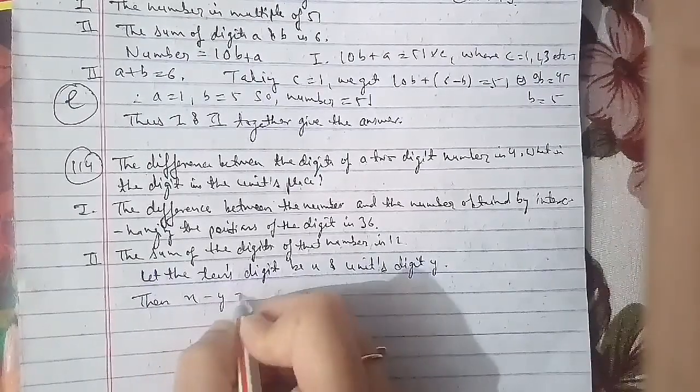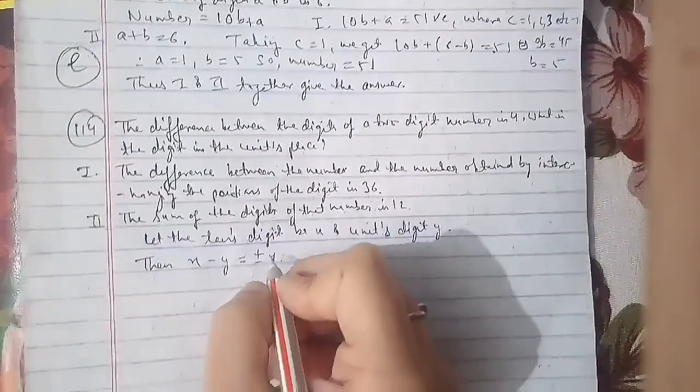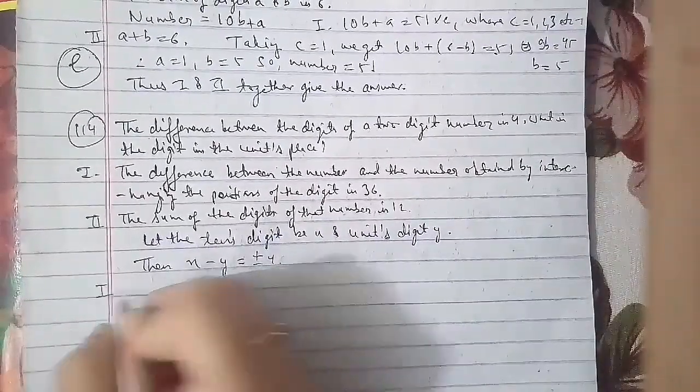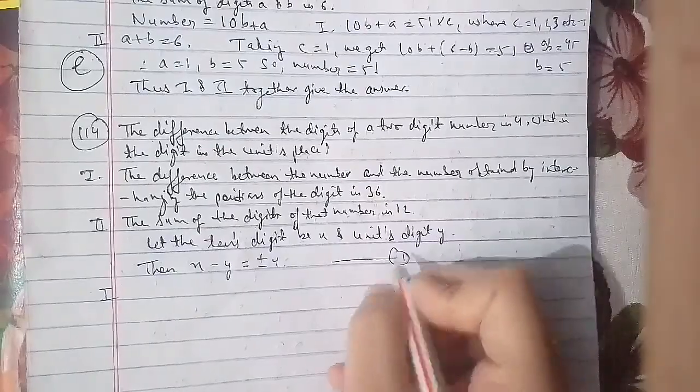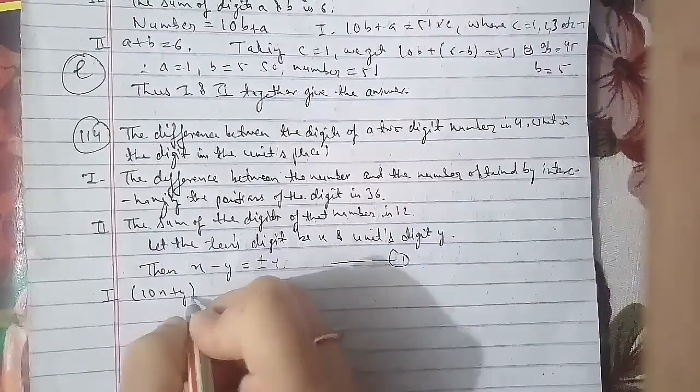Another one is x minus y equals 4, which is according to the second statement, x plus y equals 12.